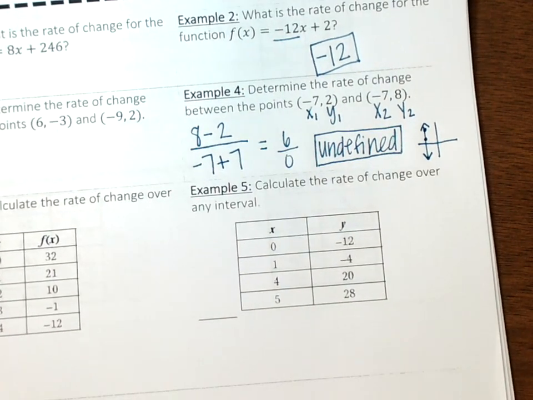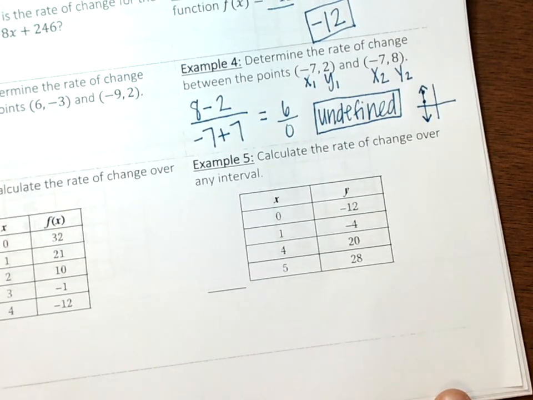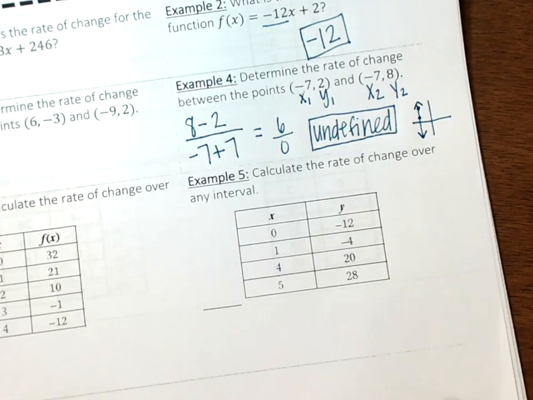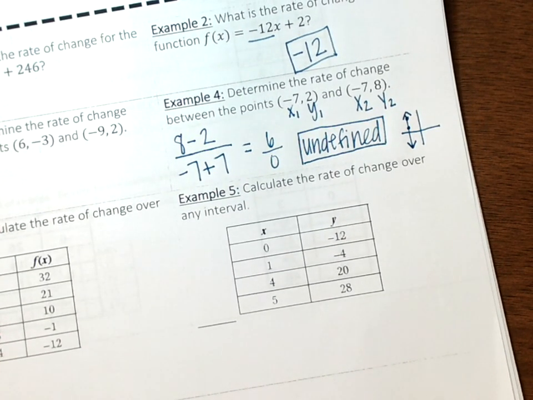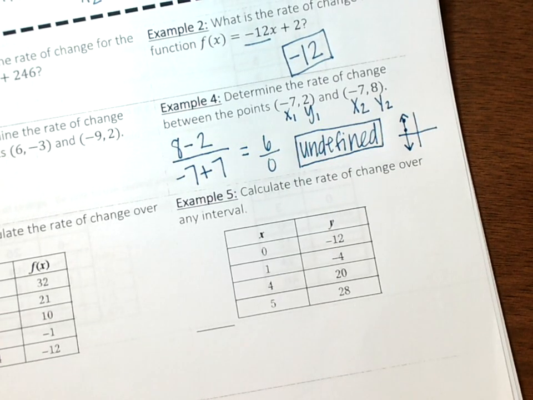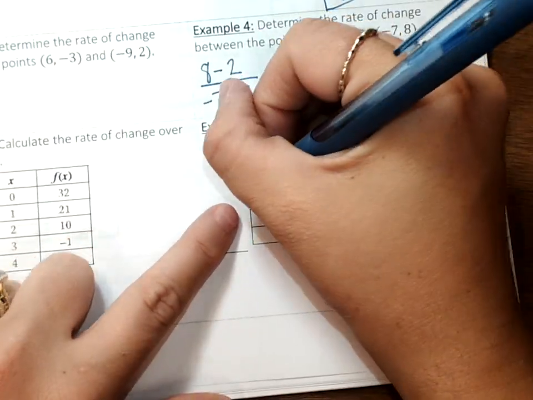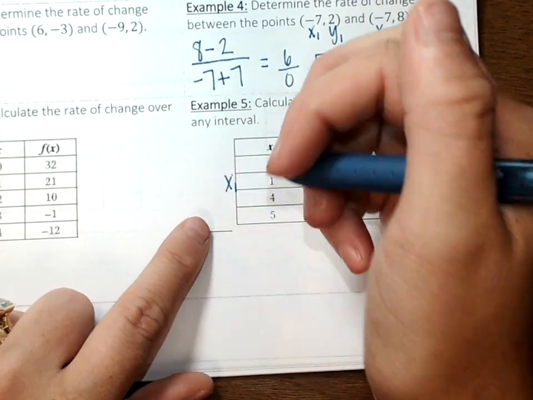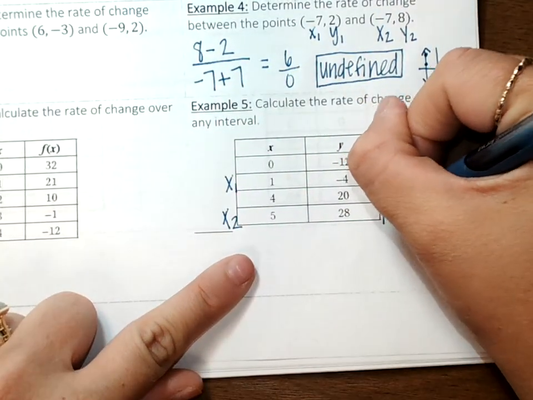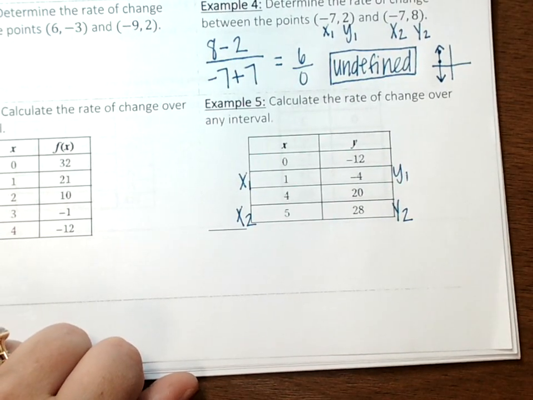Alright, then example 5, it says calculate the rate of change over any interval, okay? Sometimes when you read a problem like this, it'll say find the rate of change between x equals 1 and x equals 4. It'll tell you specifically which points to use, but this one we don't really have to. If it's just telling me to find the rate of change from the table, we can pick any 2 points. They can be consecutive, which means they're right next to each other, or they could not be, okay? Because when they simplify, it should all be the same rate of change. So I'm going to pick this one, the 1, negative 4, that's going to be my x1. This will be my y1. Okay, and then I'm going to do the 5, 28. So then I'll do x2 and y2. If you want to pick different points for me just to practice, that's fine. Okay, so I'm going to pick those 2 to do the example.